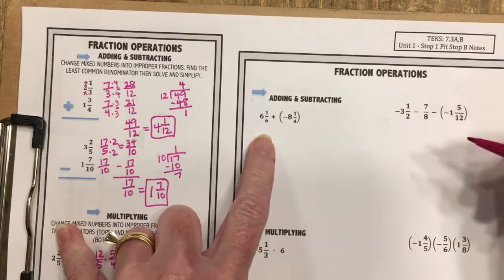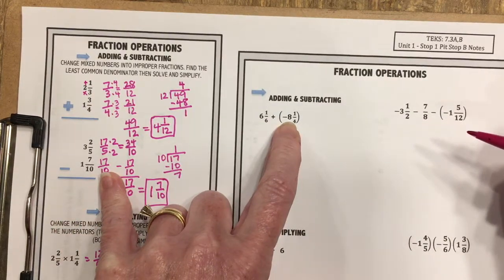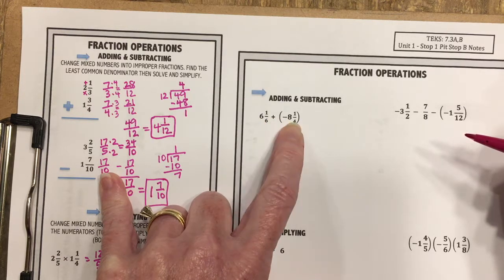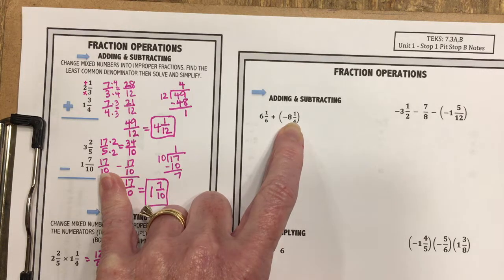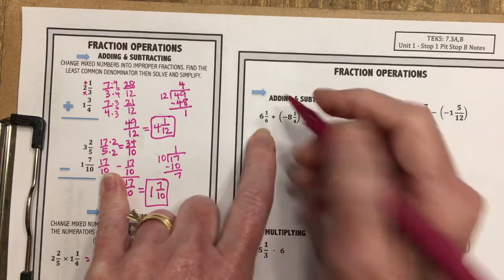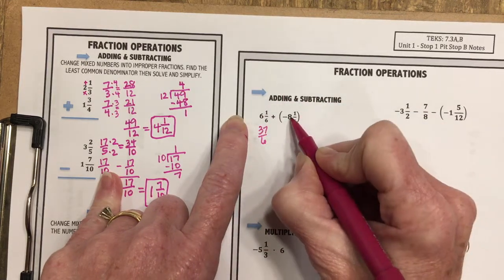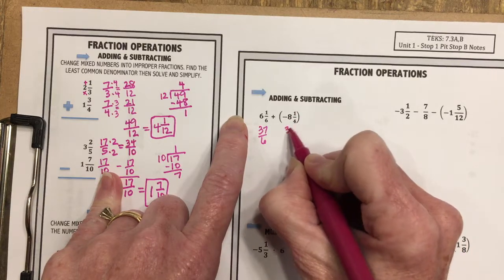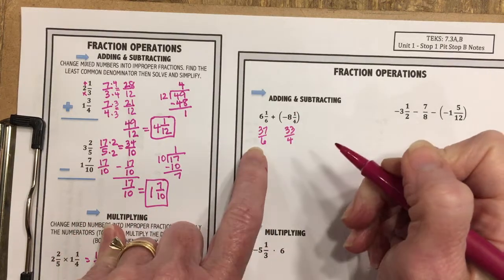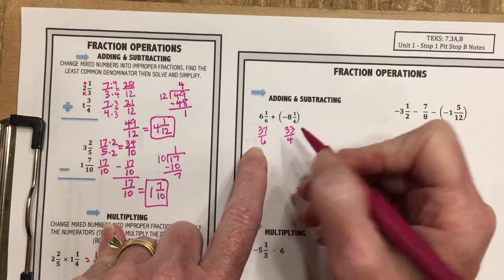But this time we're going to throw in some negative and positive numbers. So again, you're using those integer rules, but you're applying them to fractions now. All right, so when I have a positive and a negative, I'm actually going to subtract these. I still need to get a common denominator. I'm going to start by changing these to improper fractions first. So 6 times 6 is 36, plus 1 is 37. 4 times 8 is 32, plus 1 is 33 over 4, right?